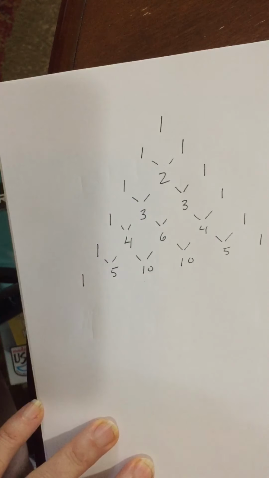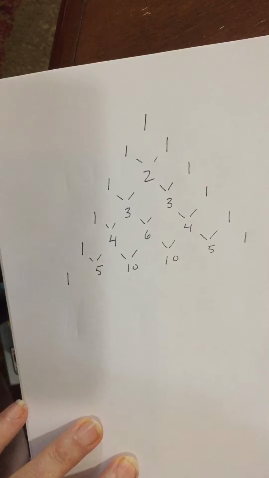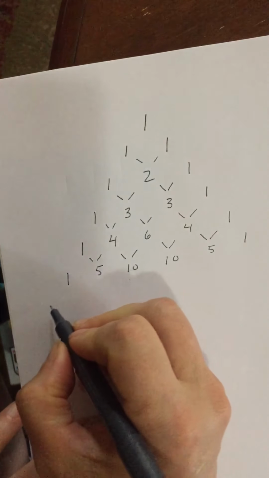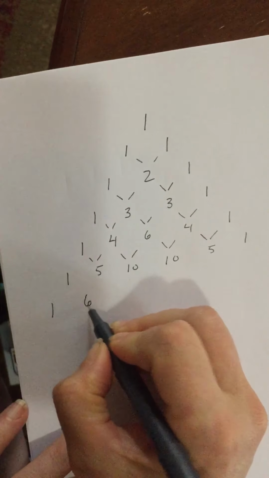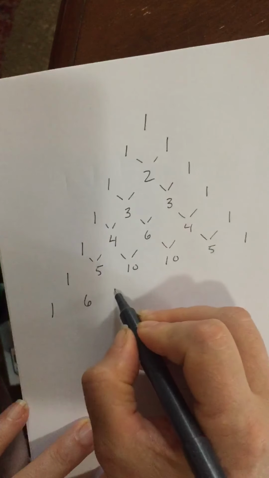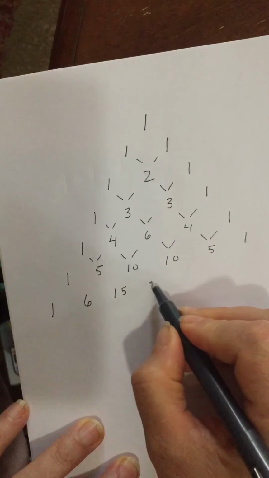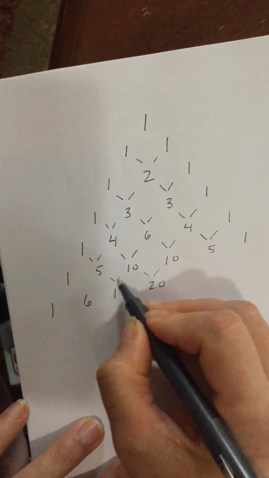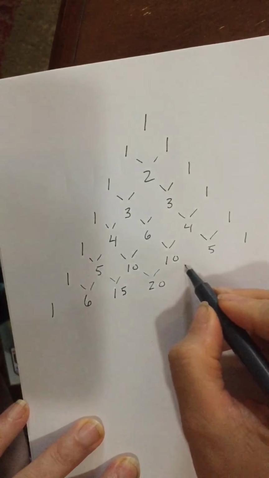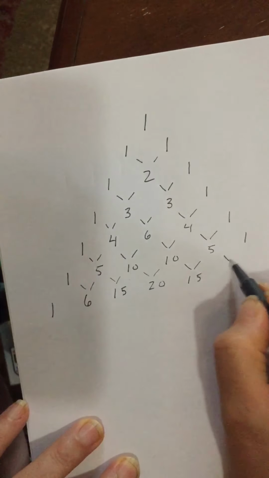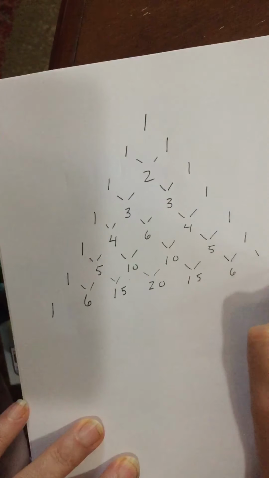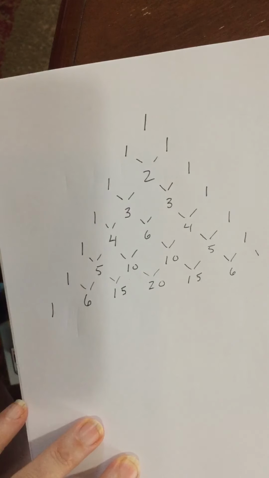Okay, let's do one more row, and it's going to be 1, 6, right? And then 15, and then 20 for that sum. Okay, and then 15, and then 6, and then 1. So that's enough to see how that works. And of course, you could expand that as far as you want to. Obviously, if you get far enough, it becomes difficult, and you're going to make a mistake, that sort of thing.